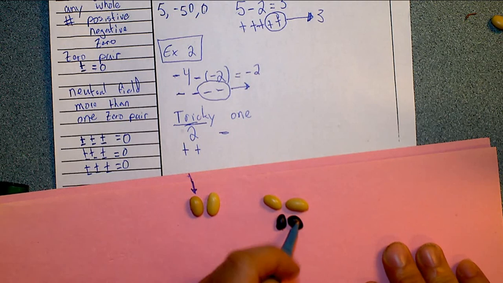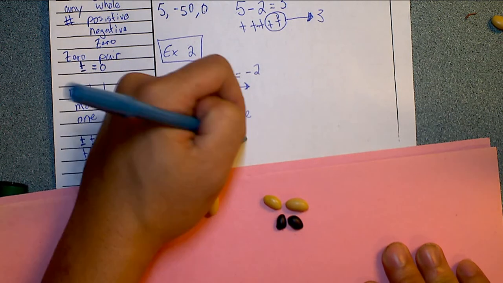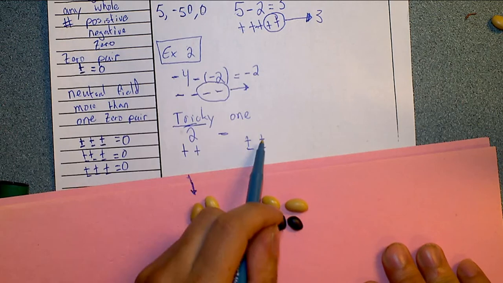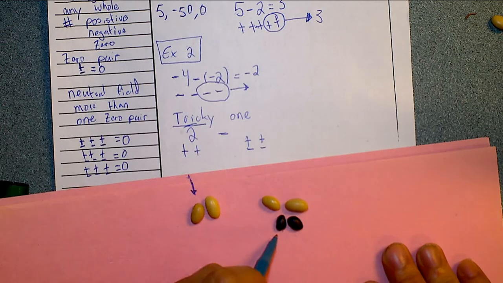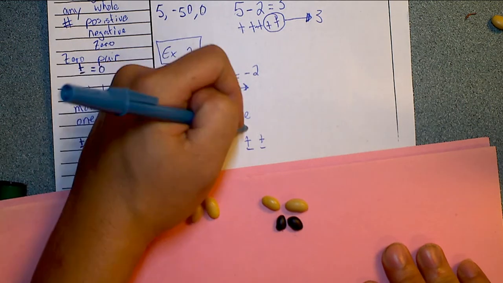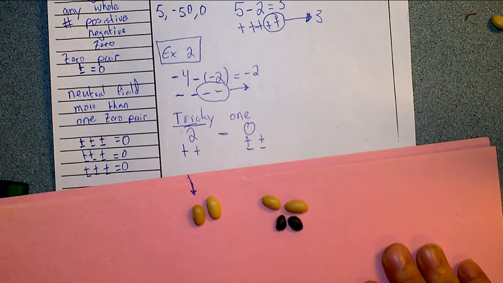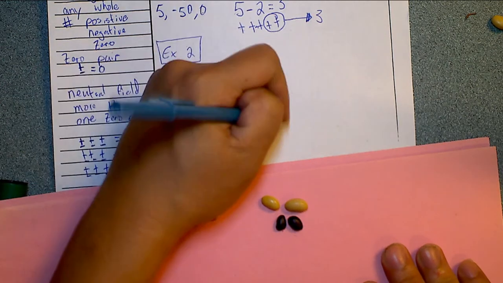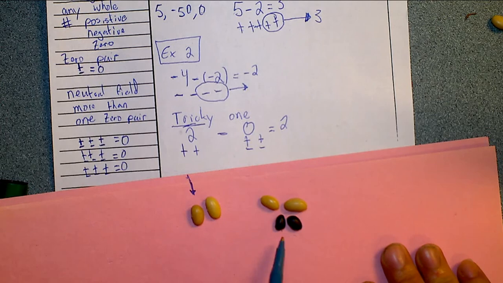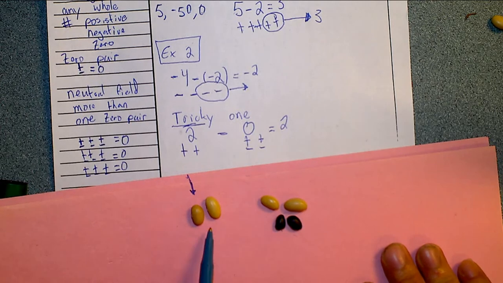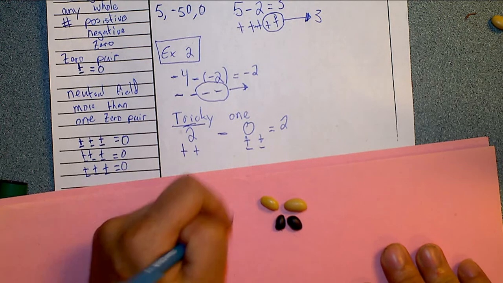Even though I have 2 zero pairs, a plus and a minus and a plus and a minus, I'm subtracting what? What does this plus and minus mean? I'm actually subtracting 0. So 2 minus 0, I still wind up with 2. Even though I added a bunch of beans and I made a really big drawing right here, I still have technically 2 beans right here.